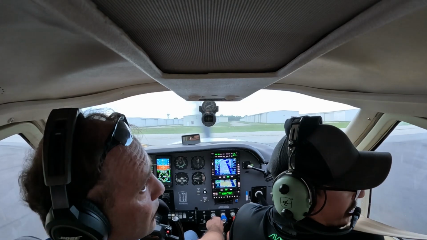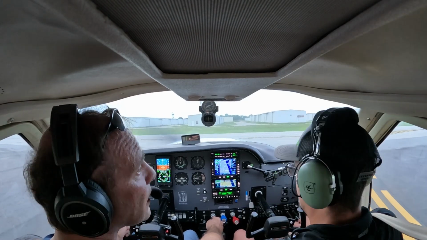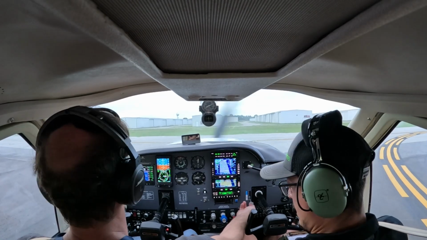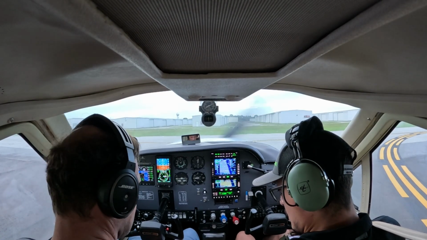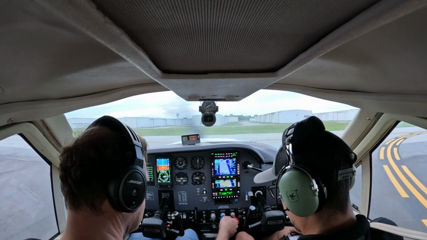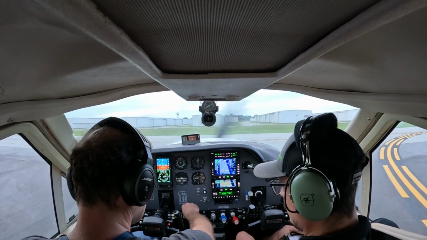So we're clear of the hold short, which we are. You can let that nose down now. Okay. Yep. So go ahead and do the checklist. All right, after landing: flaps retract, mixture lean, landing light as required. We don't need that, that's fine.